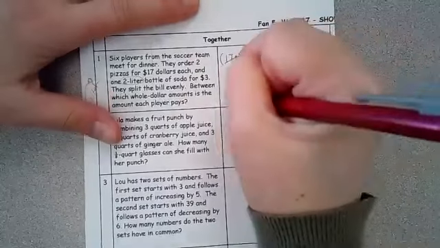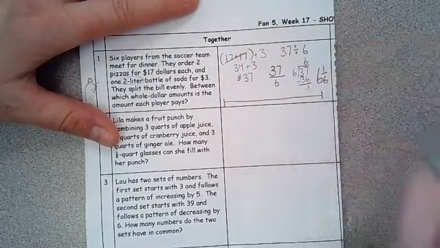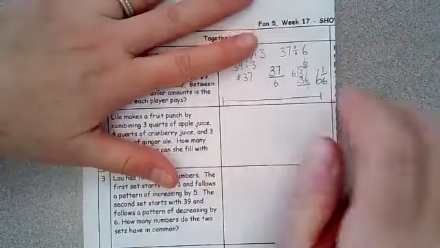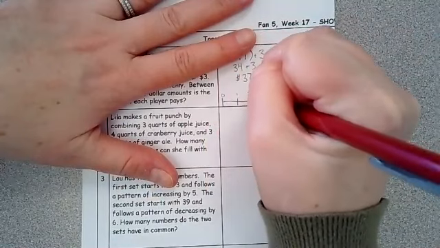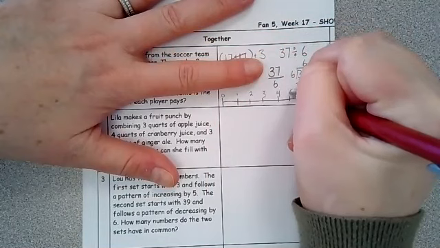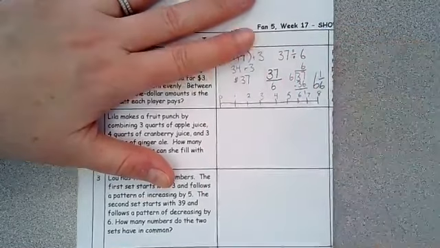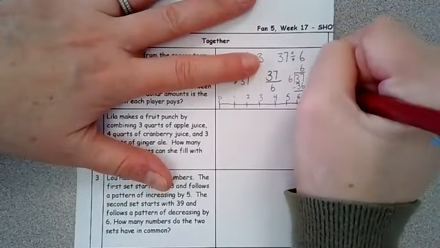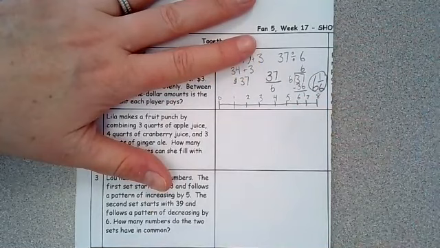So what it's asking is between which 2 whole numbers that is. What I tell my kids to do is write out a number line and write 0, 1, 2, 3, 4, 5, 6, 7, and 8. If you had to put 6 and 1/6 on this number line, where would you put it?